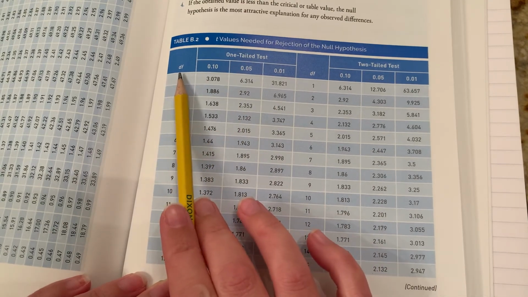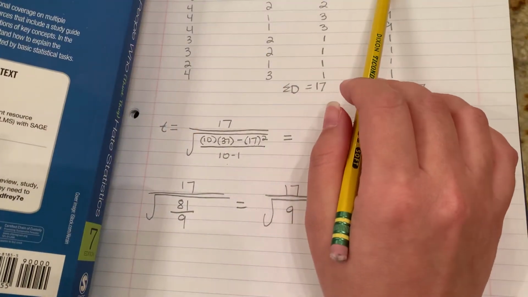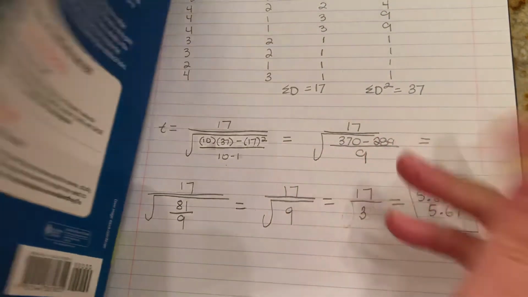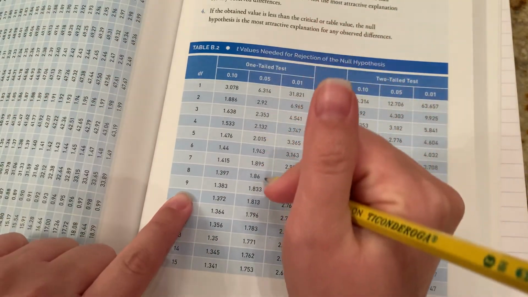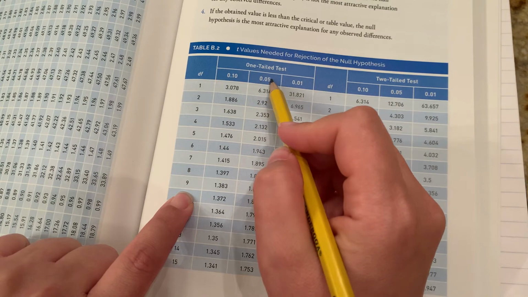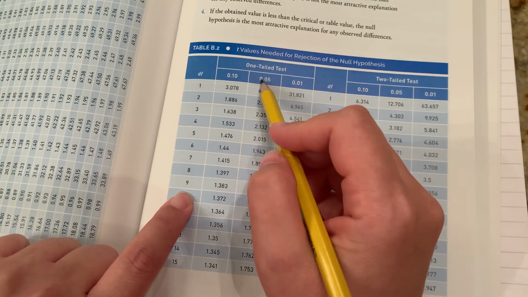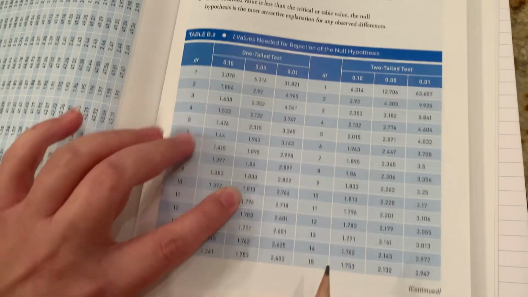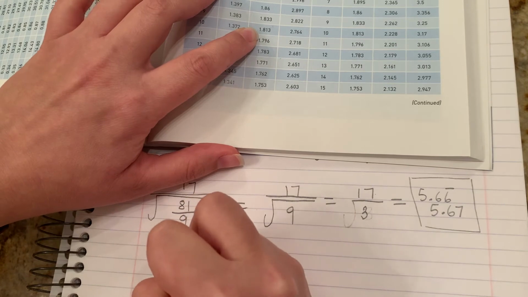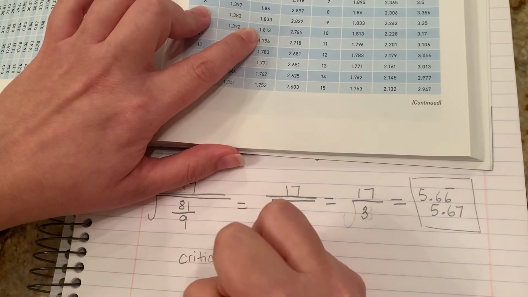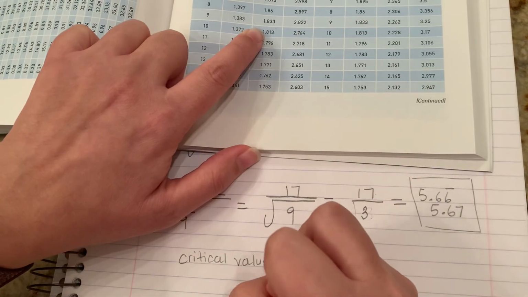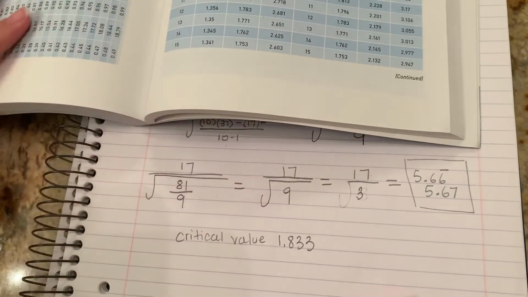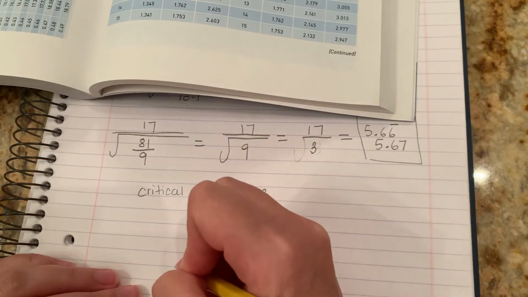And our degrees of freedom is n minus 1. That's how we find our degrees of freedom, the n minus 1, which was 9. So with a one-tailed test, 9 degrees of freedom. For step 2, I selected 0.05 for level of risk. So following that, this 1.833, that's going to be our critical value. So our critical value is 1.833.